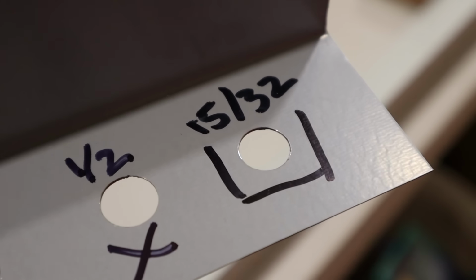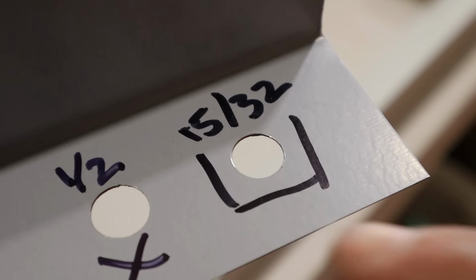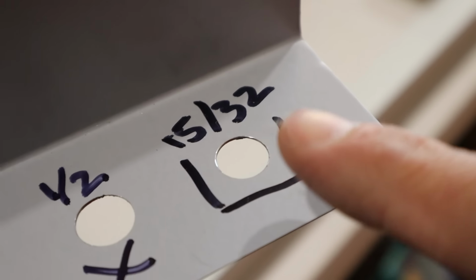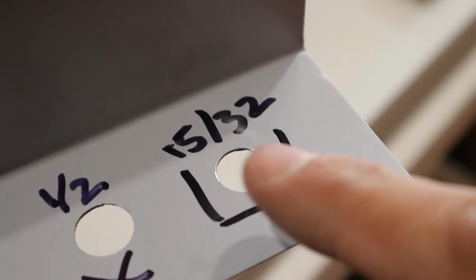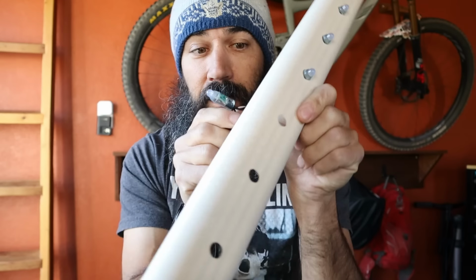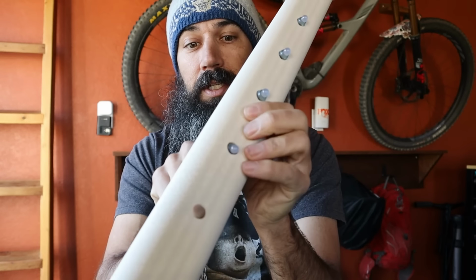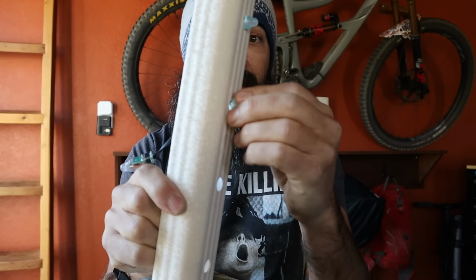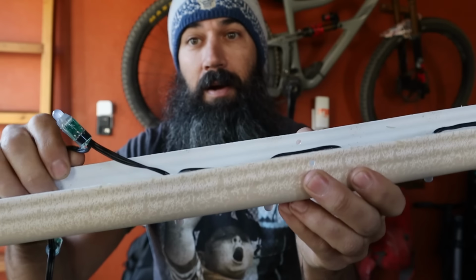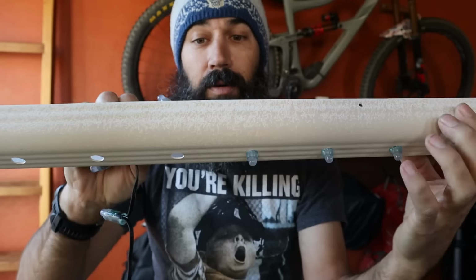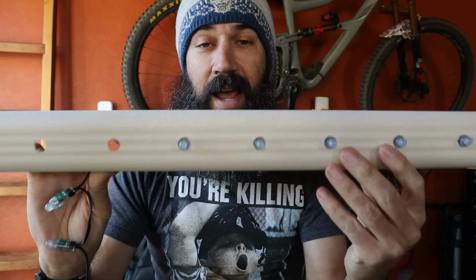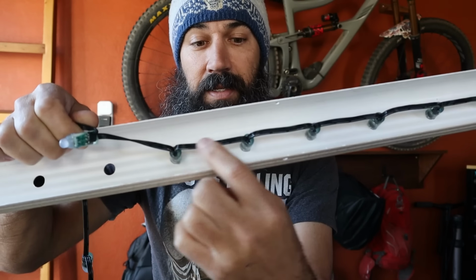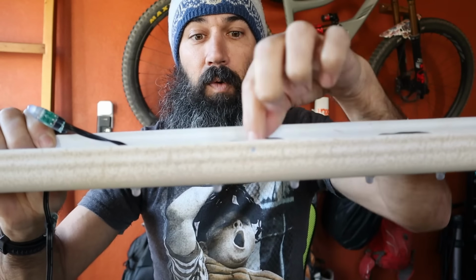If you go to 1/2 inch, they're going to wiggle and be loose. They won't fit tight. And if you go any smaller, they're not going to fit at all. So 15/32 is the perfect size for these pixels to just snap right into place and stay in place. They're very secure once they're in there. So, a 15/32 hole.